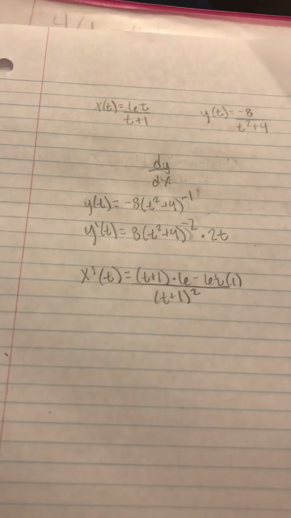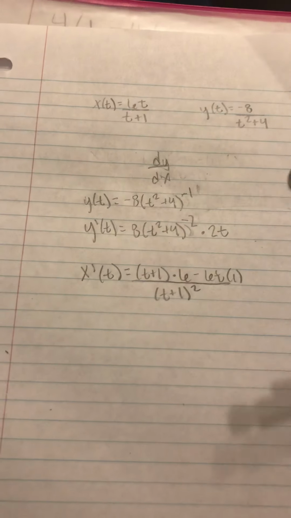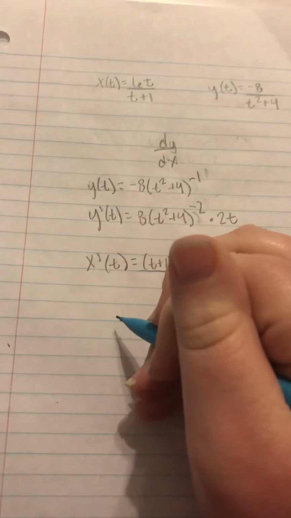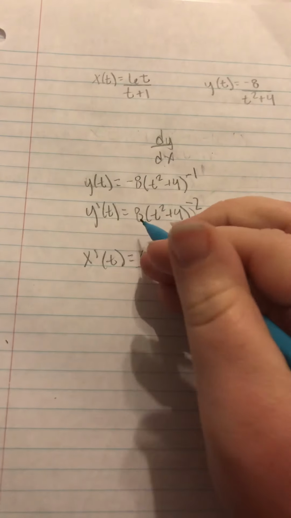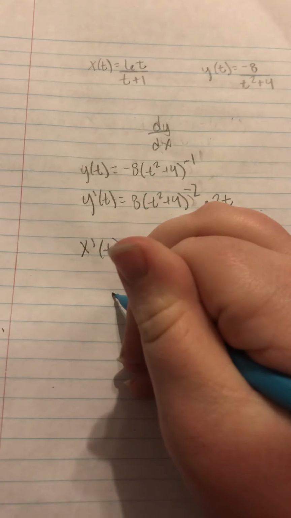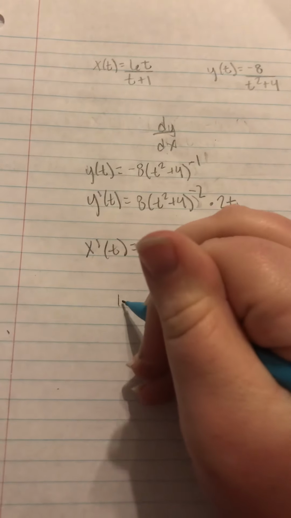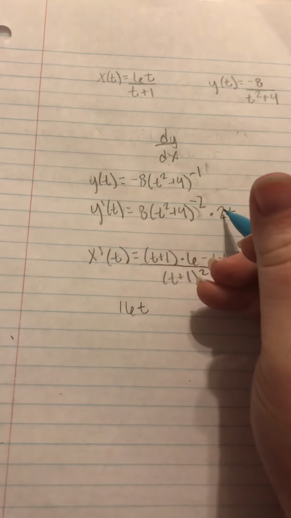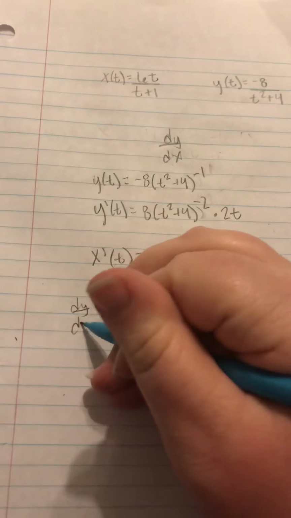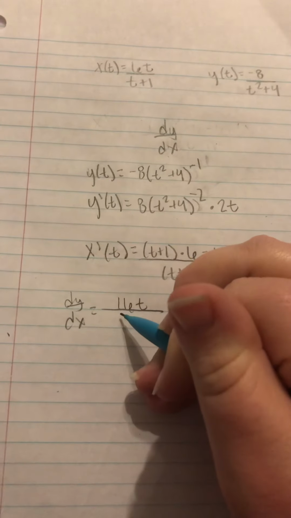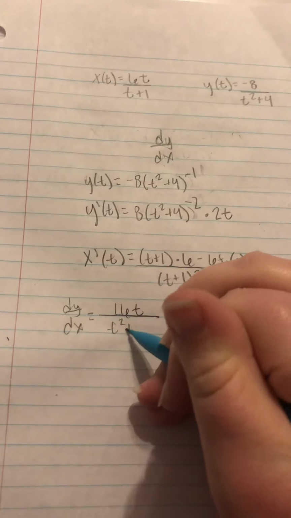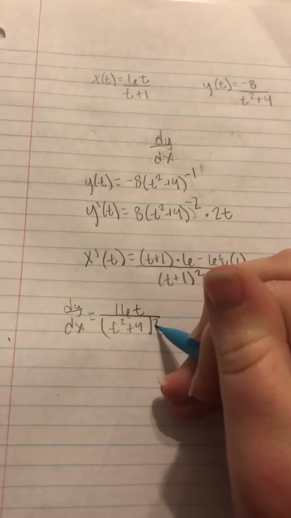Now we're just going to divide dy by dx. So we're going to get 16t, 8 times 2 is 16, over t squared plus 4 squared.